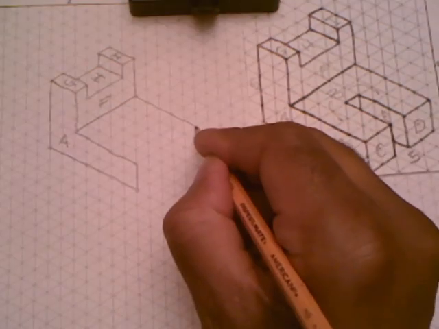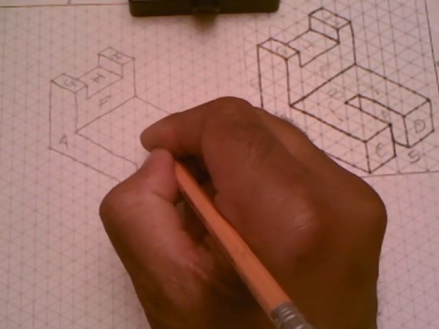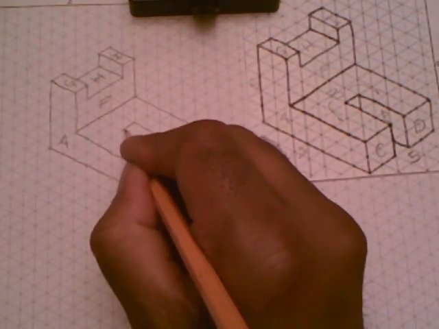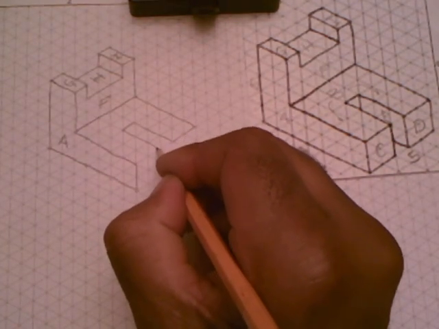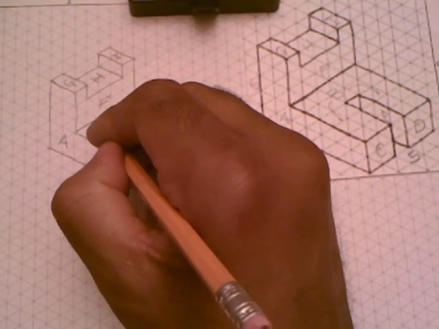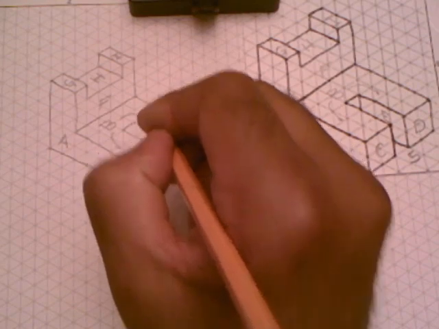I'm going to come back 2 boxes. In 3 boxes: 1, 2, 3. Over 1 and back 3. Now I have surface B. All of that is surface B.